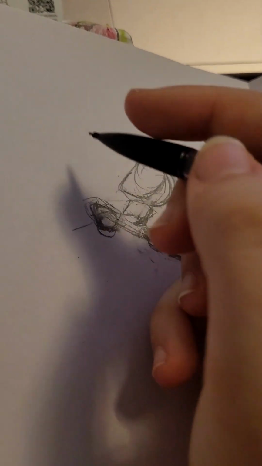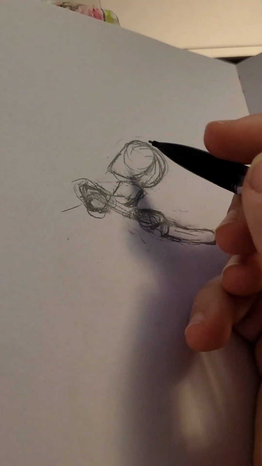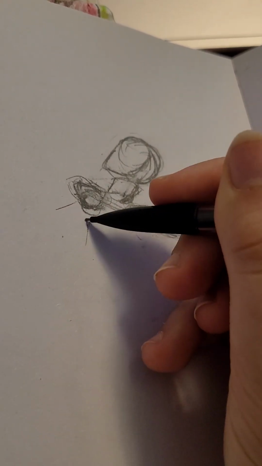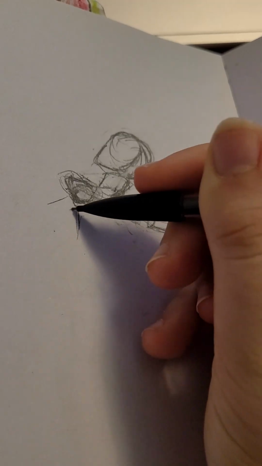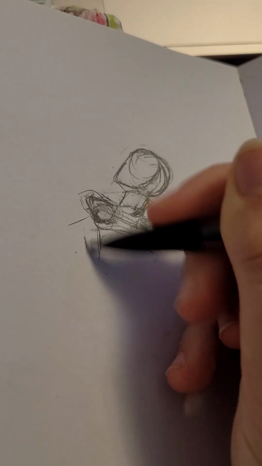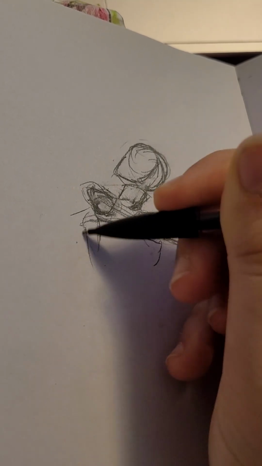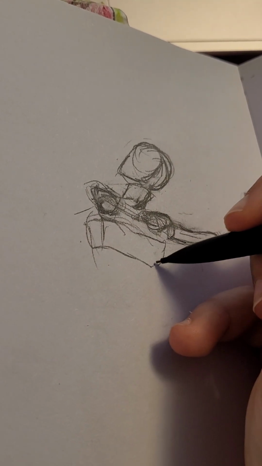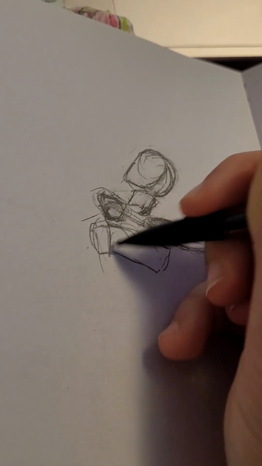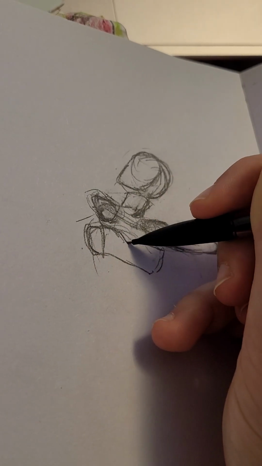And then, let's see, so, the torso, I believe the chest part of the torso is like this, right? Like this.